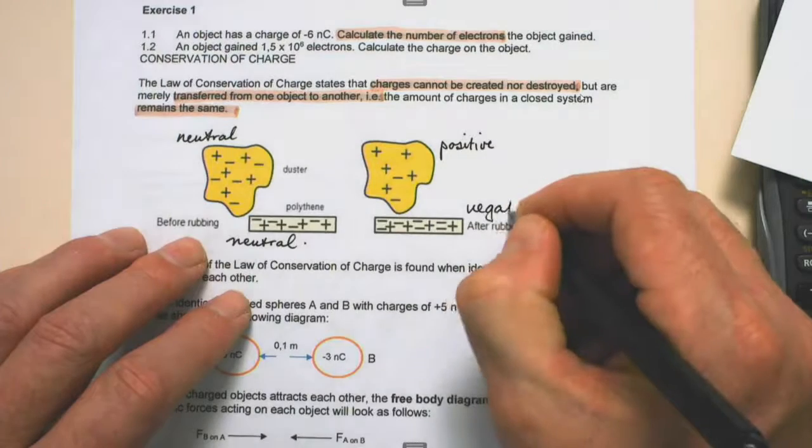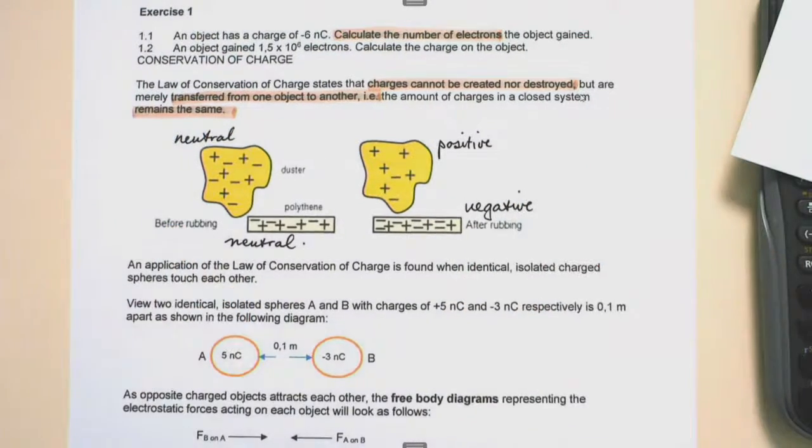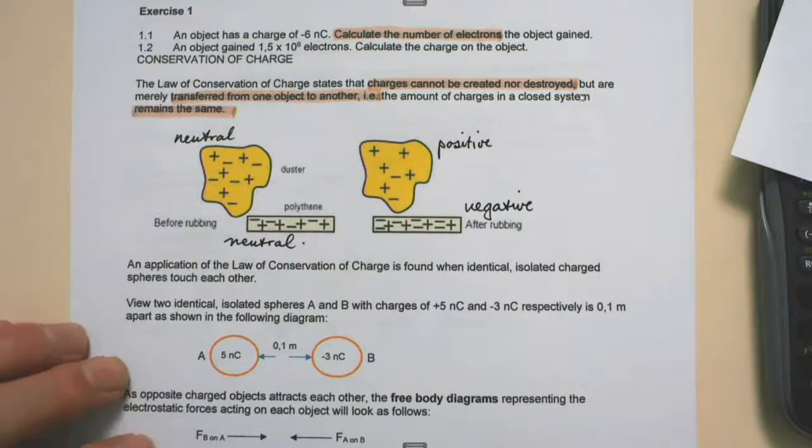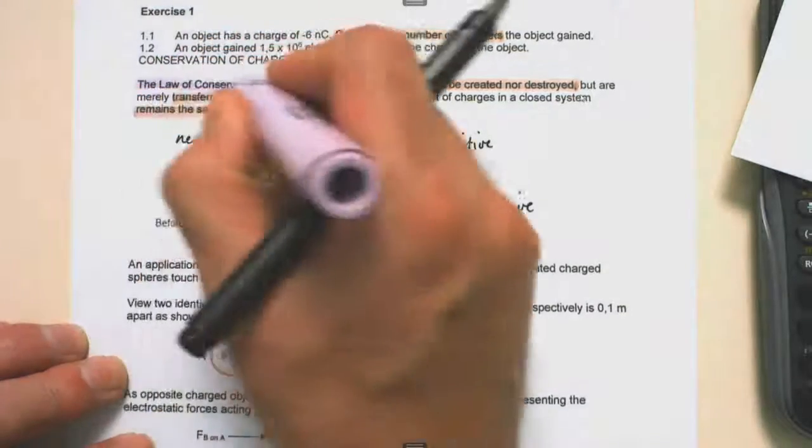But to apply now my law of conservation of charge, you can clearly see that the total number of charges remain constant.